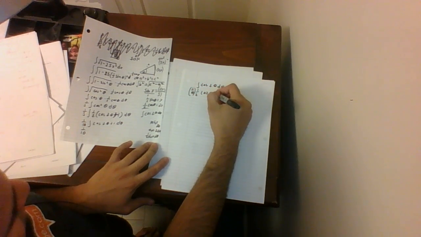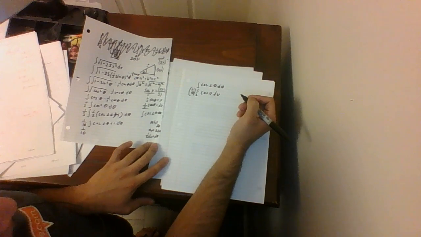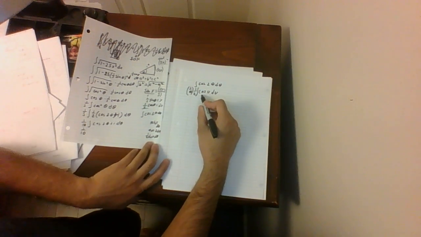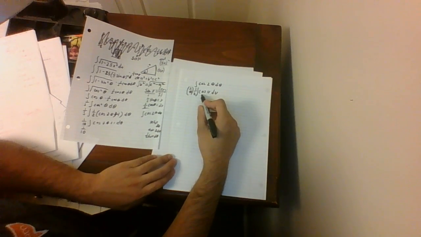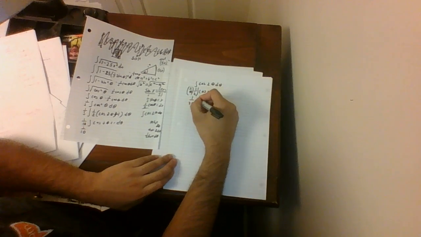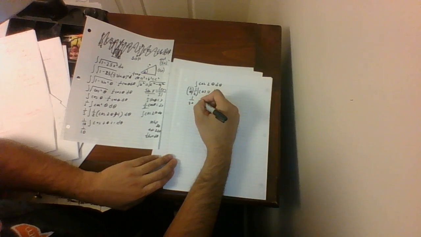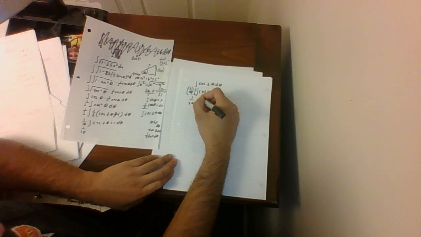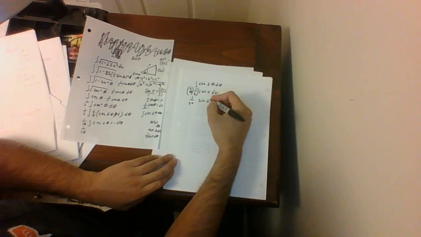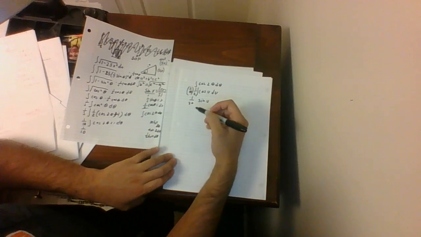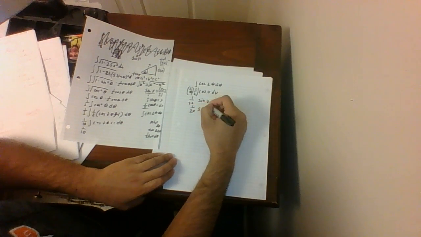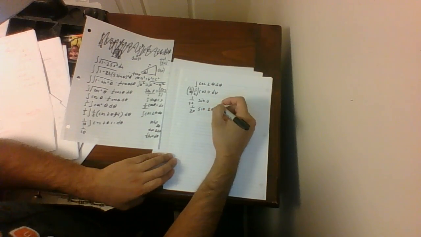Cosine of u du. So now this is pretty easy. You should know what the integral of cosine of u is. So this is 1 over 20. The integral of cosine is sine. It would be sine u, right? But the u, we said, is going to be 2 theta, right? So it will just be 1 over 20 sine of 2 theta.